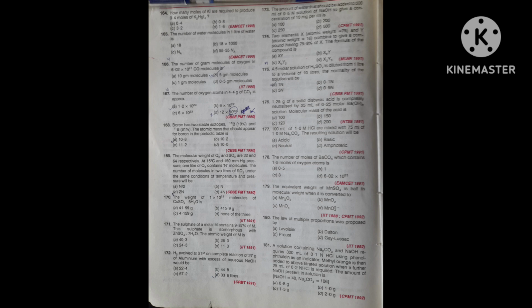Again I am telling the question one more time. The law of multiple proportion was proposed by: first option Lavoisier, second option Dalton, third option Proust, fourth option Gay-Lussac. Think direct. In 5 seconds you can answer. Think.